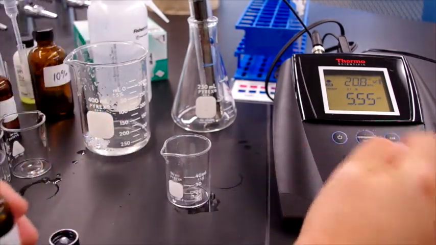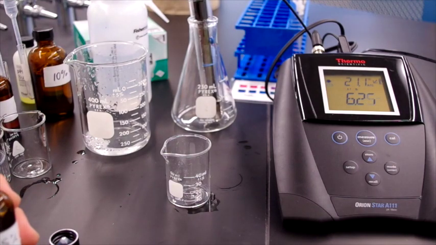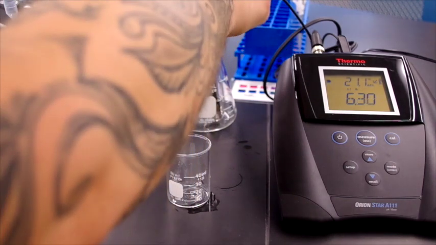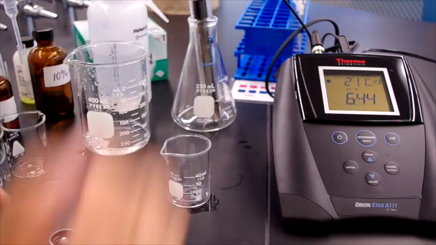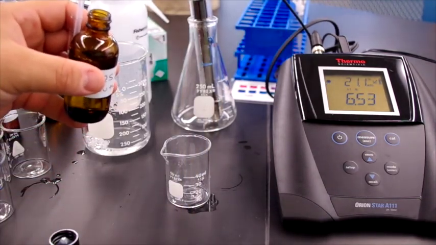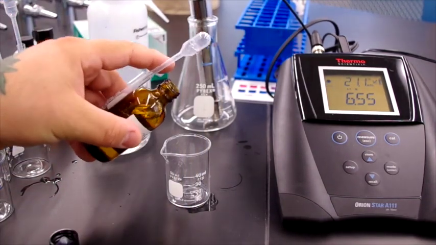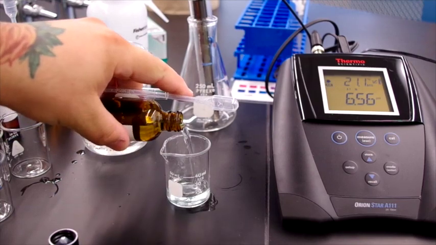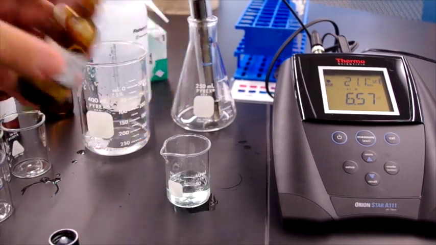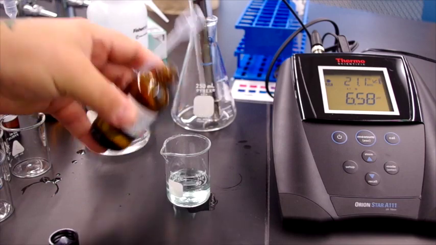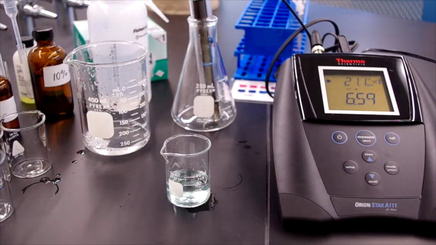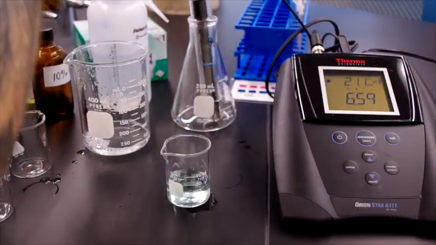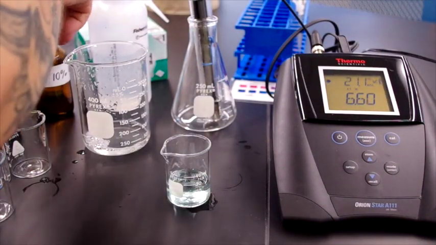So now we measure this again in water, and we see the pH has gone back up. And the pH is roughly at the place where it started.